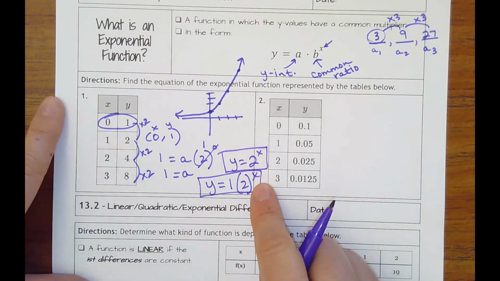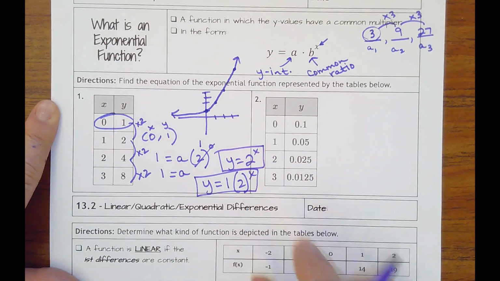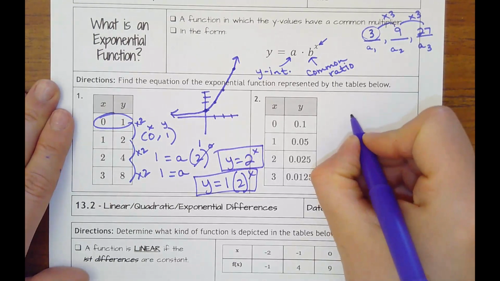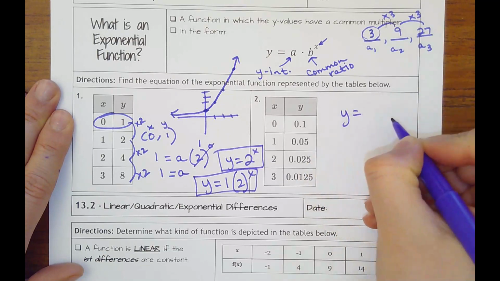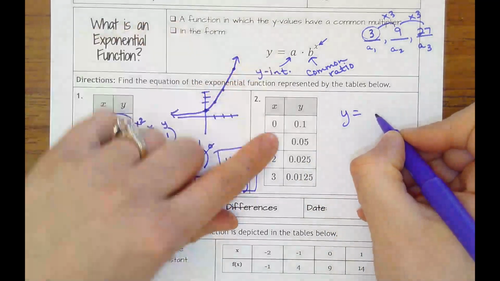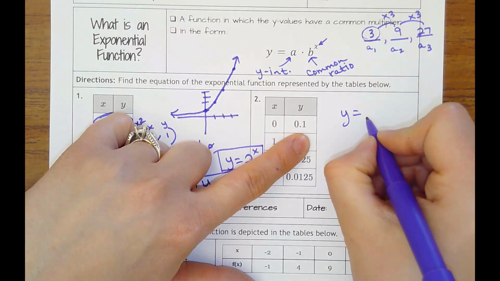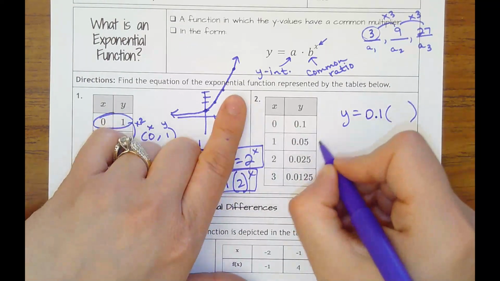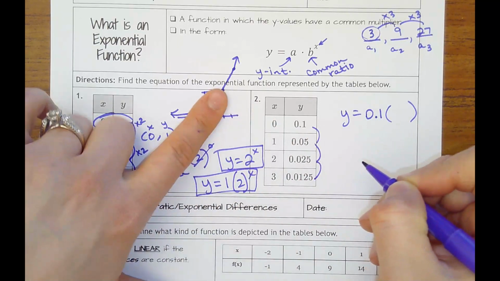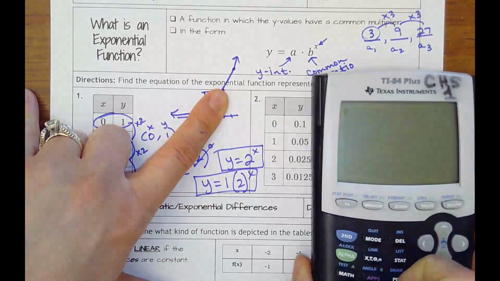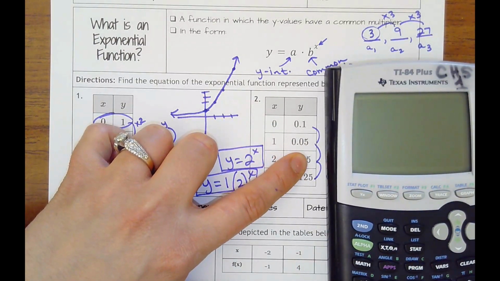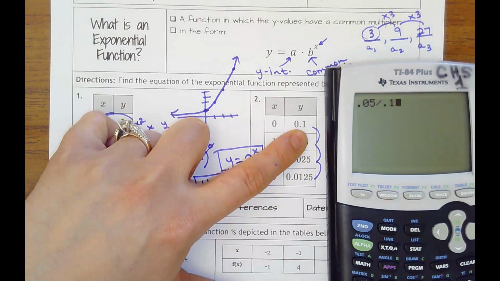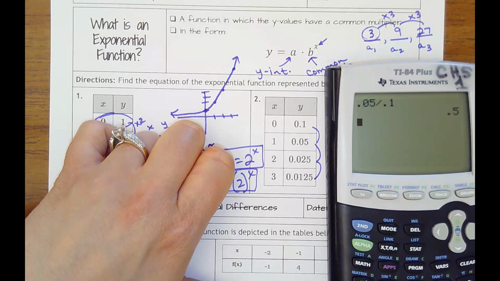And actually, this is the parent function that's on my poster on my wall. So let's try to do number 2 a little faster because it's really, really simple. We're just going to say y equals a, again, is my y-intercept when x is 0. So that's 0.1, or 1/10, times whatever is my common ratio. Remember, if it's hard to tell, you take one term divided by the one before it. So I'm going to take 0.05 divided by 0.1. And I get 0.5, which is a half.